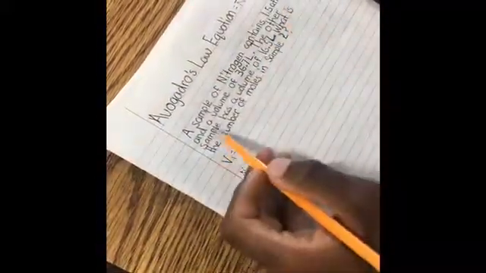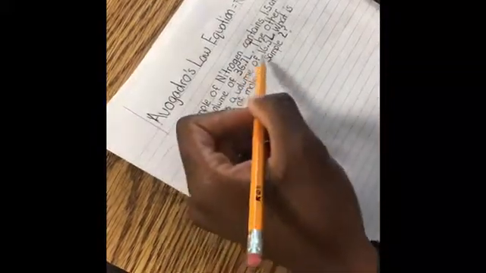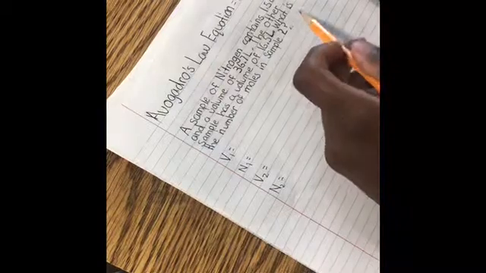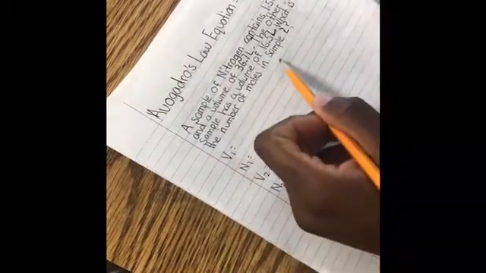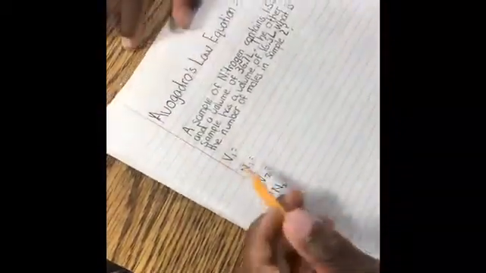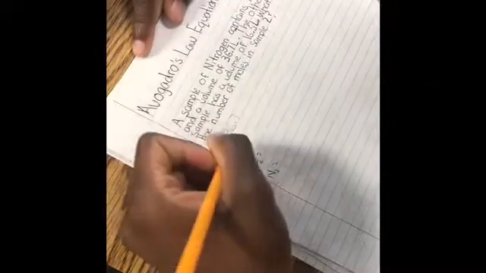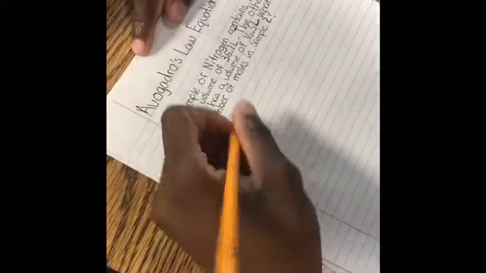The example reads: a sample of nitrogen contains 1.5 ATM and a volume of 36.7 liters. The other sample has a volume of 16.5 liters. What is the number of moles in sample 2? First thing you want to do is write down your units. V1 equals 36.7 and V2 equals 16.5.